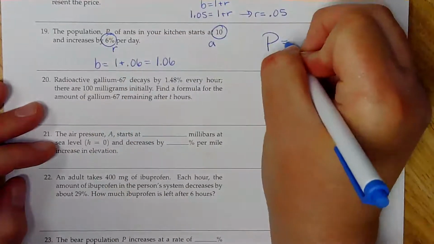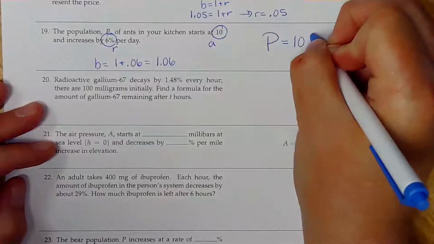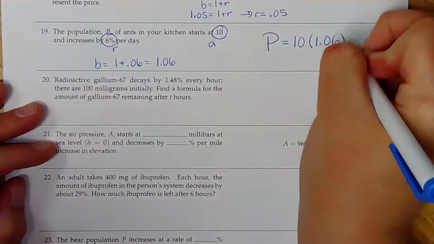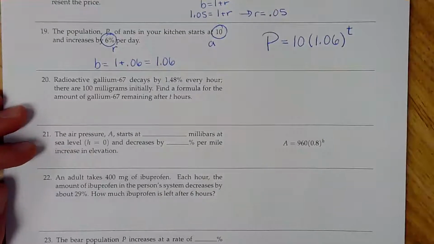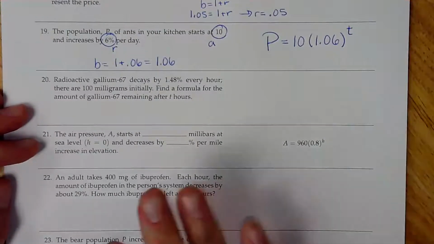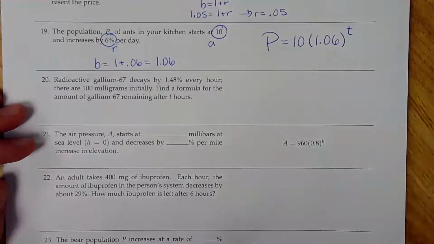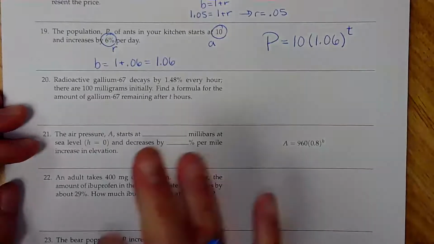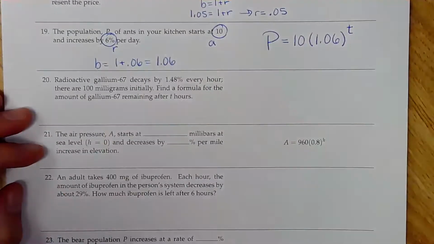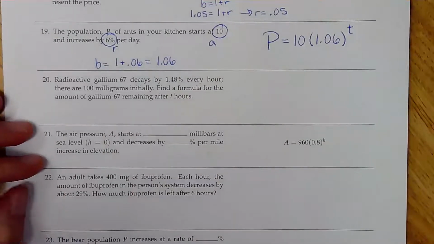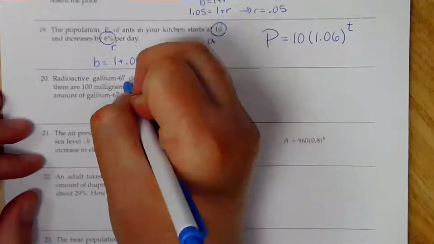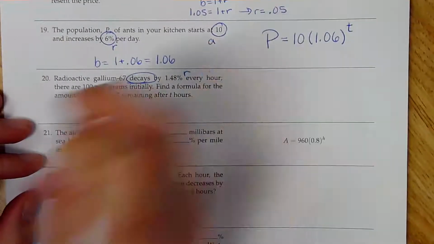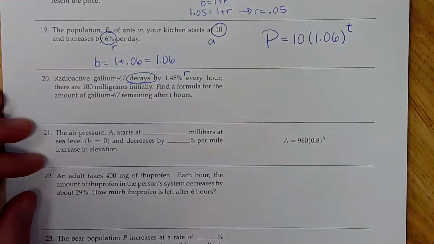So P is equal to 10 times 1.06 to the T. So that'll tell you how many ants you have in your kitchen based on the number of days. Hopefully, in real life, you don't have any ants in your kitchen, but that is the formula that models this situation.